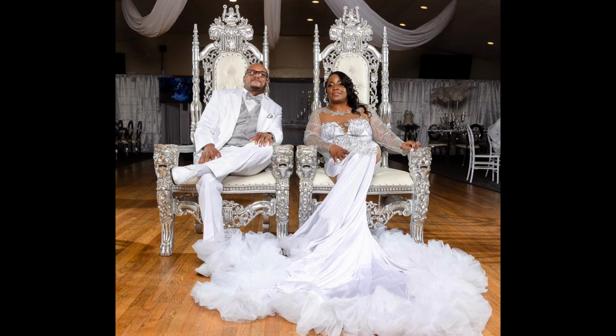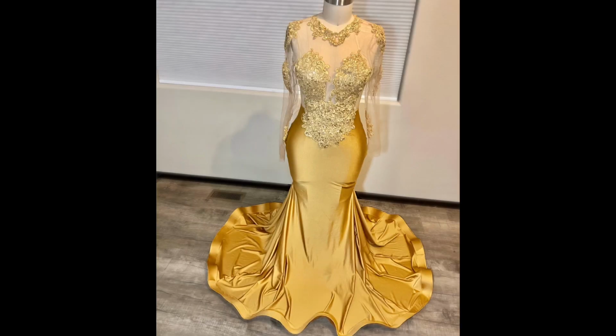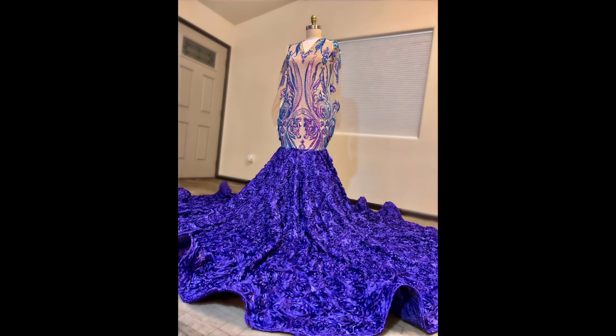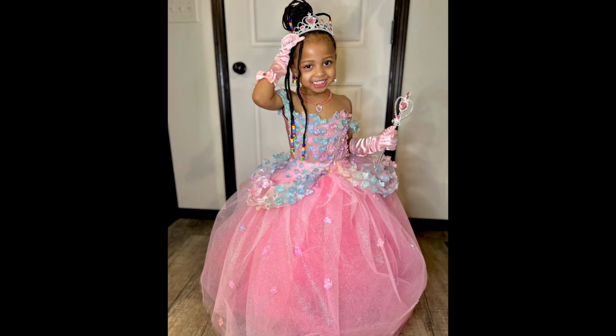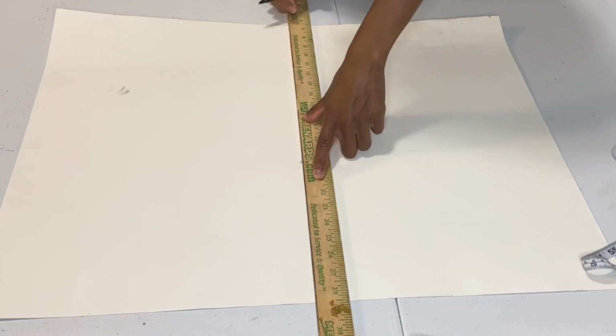So that's my mom, and that's me with my maternity dress. This is a prom dress, and this one is another prom dress. And this was when I first started. I don't really like it, but I still drafted it. And this is my daughter's. I drafted that too. So let's get into drafting the pattern.